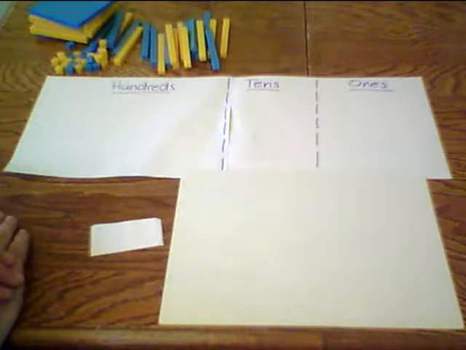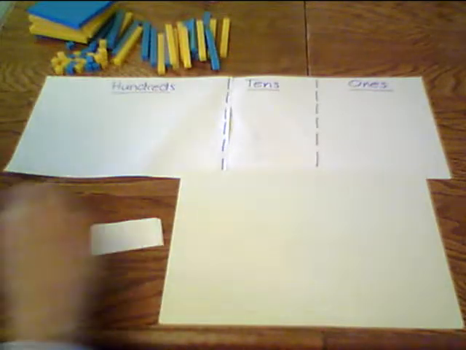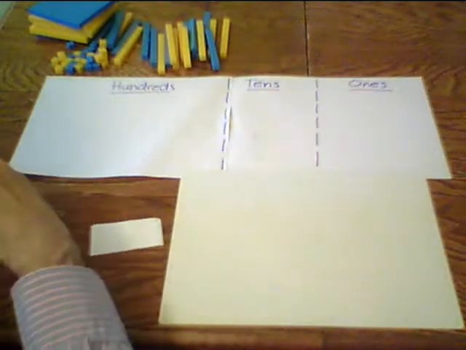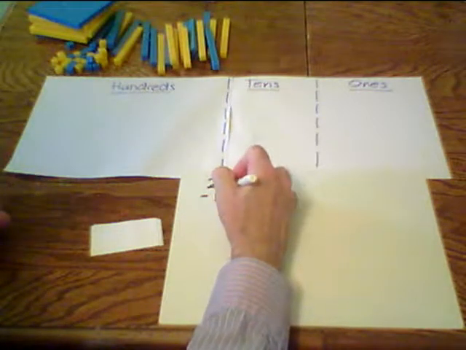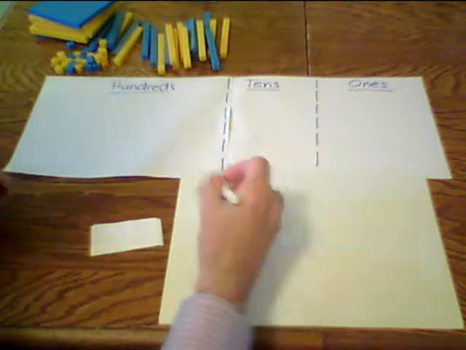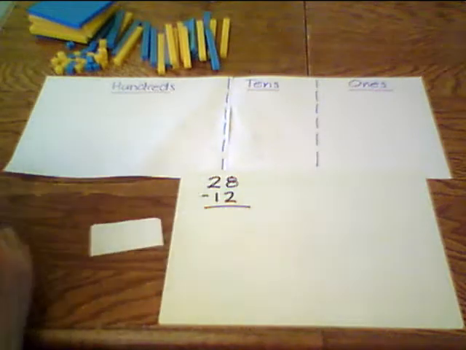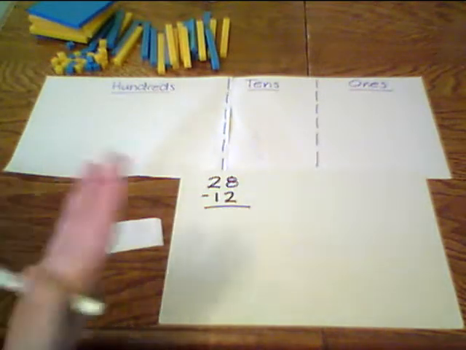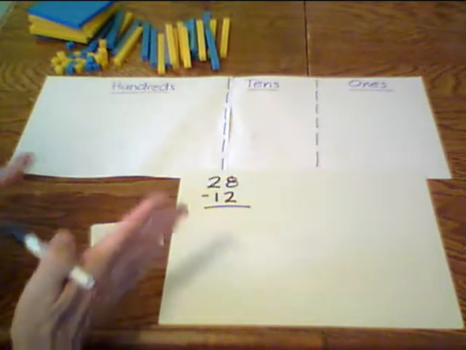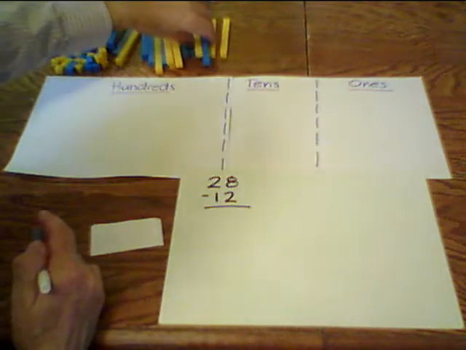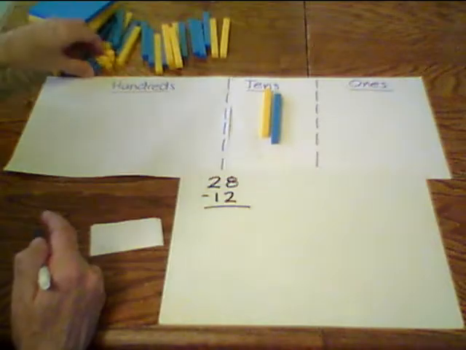In old language, that would be called without borrowing. Okay? So, such as a problem like 28 minus 12. So maybe I introduce this problem in my second grade class. They don't know how to do it except to actually count and things like that. And so I'm going to ask them to represent 28 with the base 10 blocks.